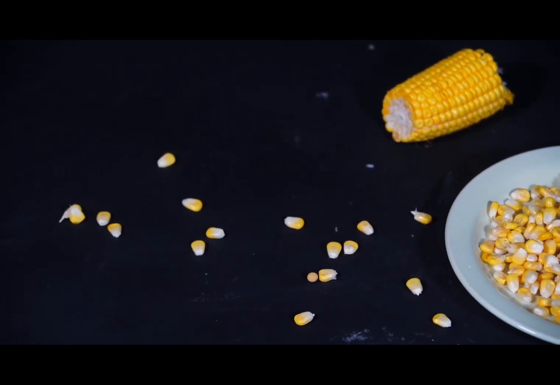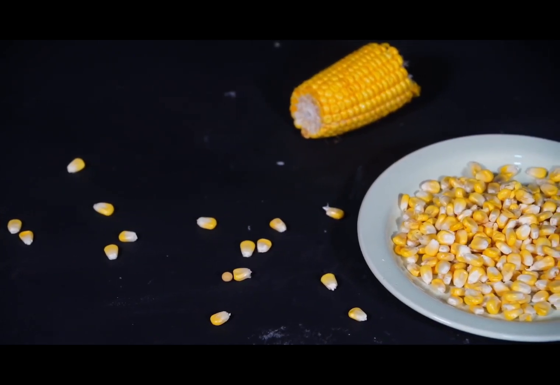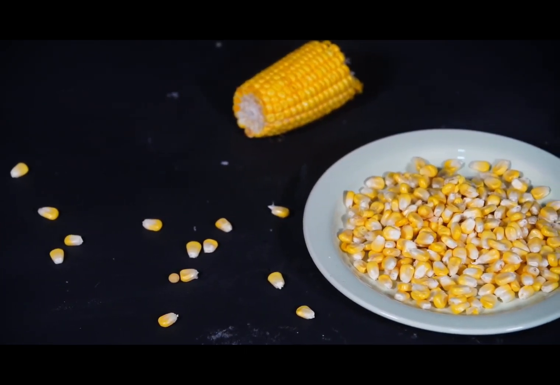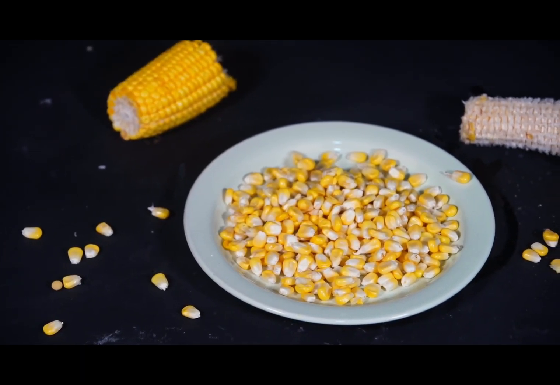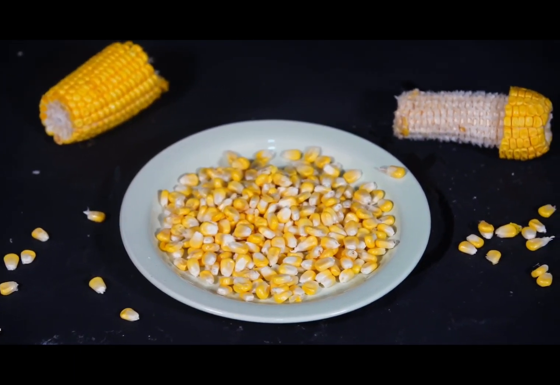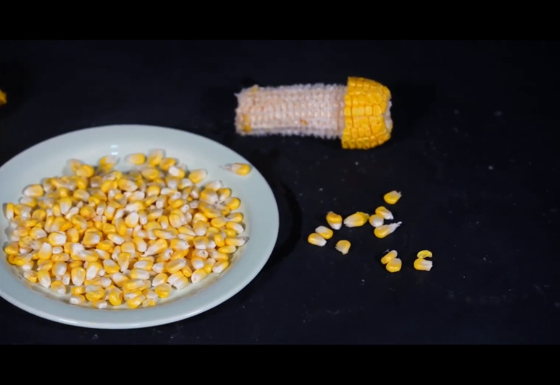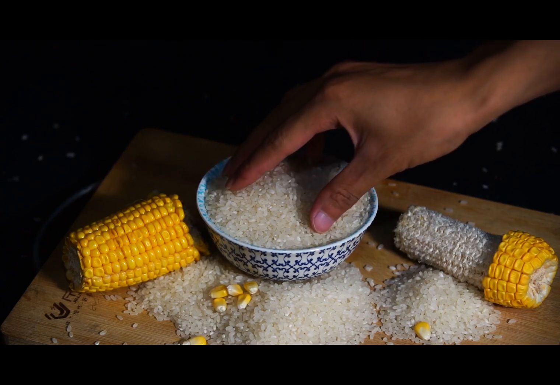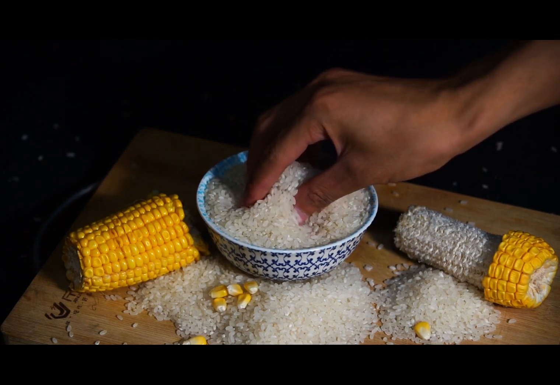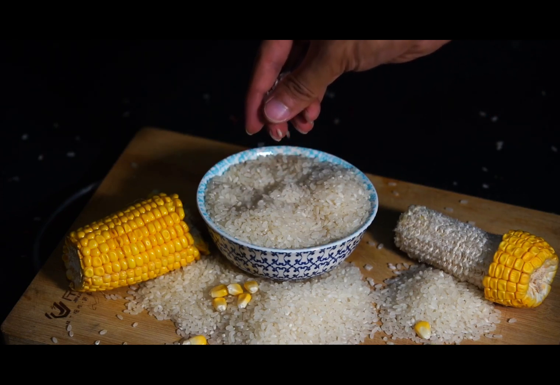Inside each kernel is starch, a complex carbohydrate made up of long chains of glucose molecules. Think of starch as stored chemical energy, originally captured from sunlight through photosynthesis. The first step in making ethanol is to release that stored sugar. To do that, the corn kernels are ground into a fine meal and mixed with water to form a thick mash. Enzymes are added to break down the starch into glucose, a simple sugar that yeast can digest. This step is called saccharification.